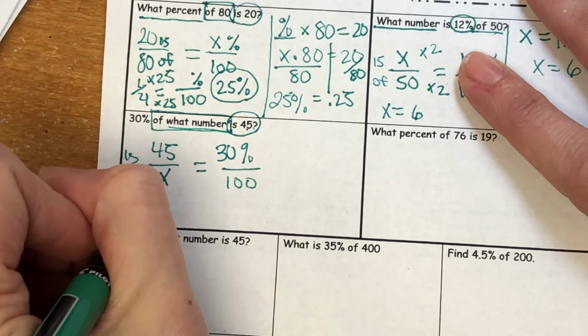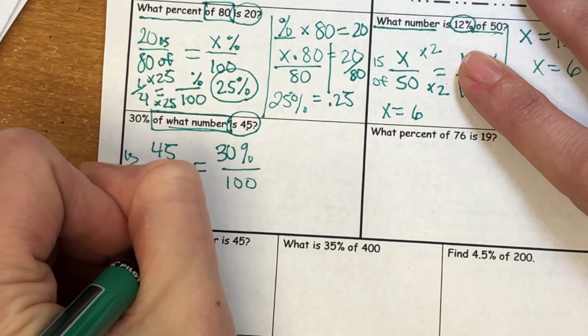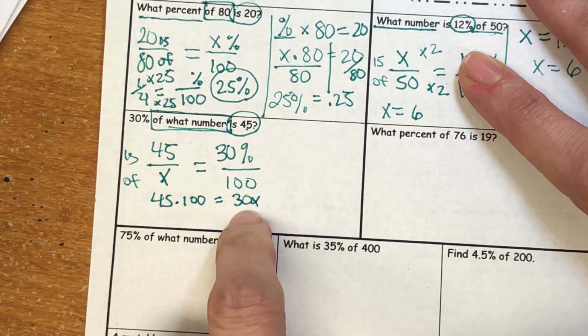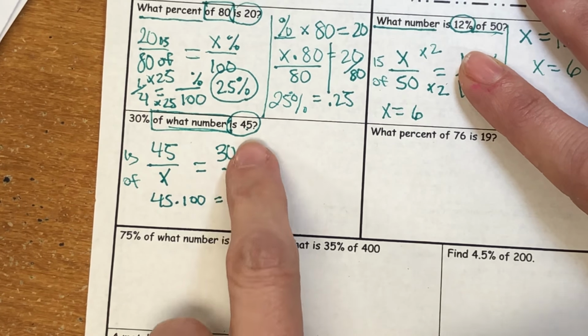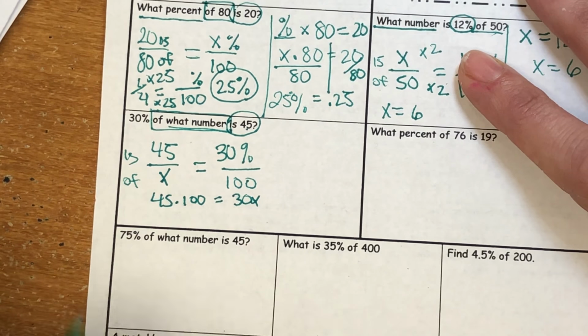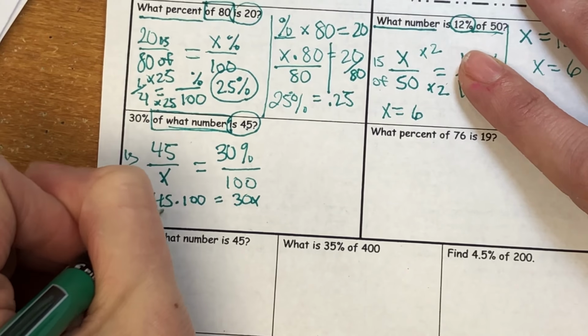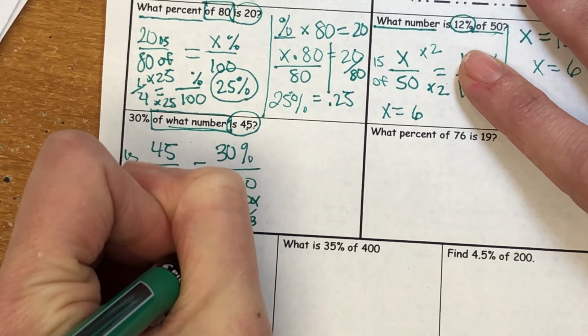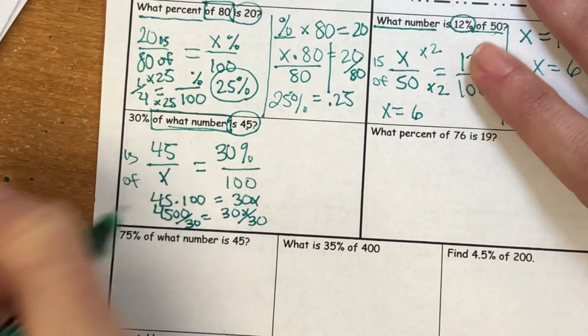I can do 45 times 100 equals 30x. You don't need the percent sign there because 30 over 100 already means percent, okay? So you don't need to put the percent sign there. If you do 45 times 100, I get 4,500 equals 30x. And all I gotta do is divide 4,500 divided by 30.